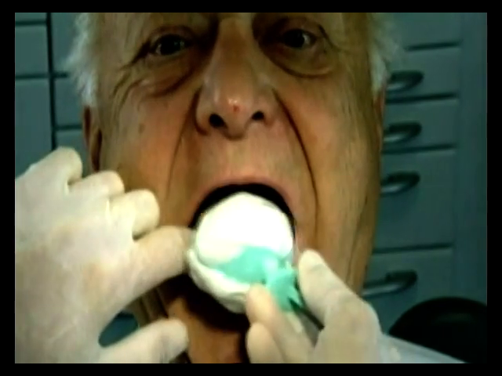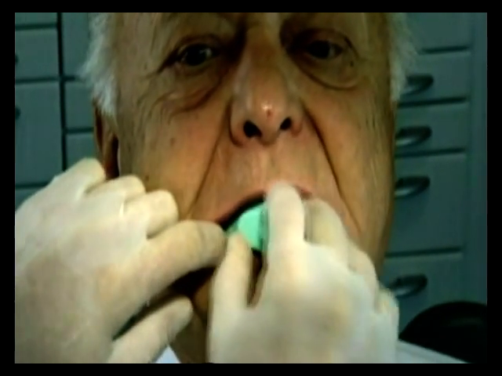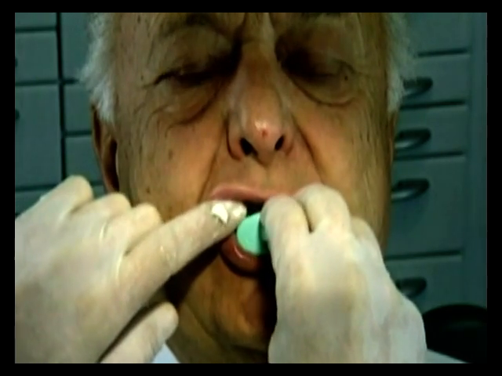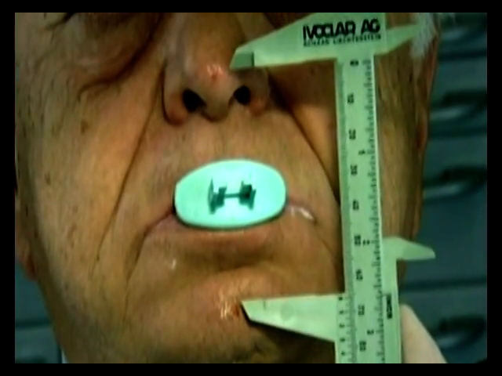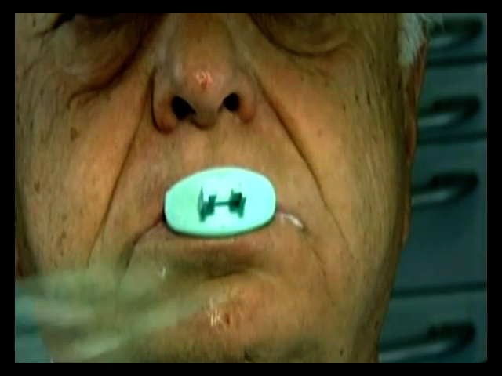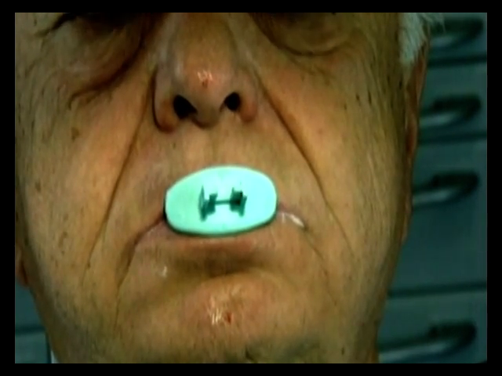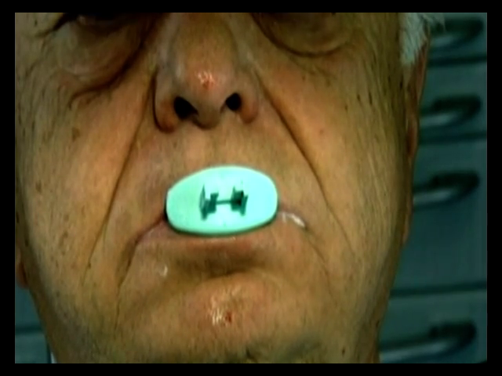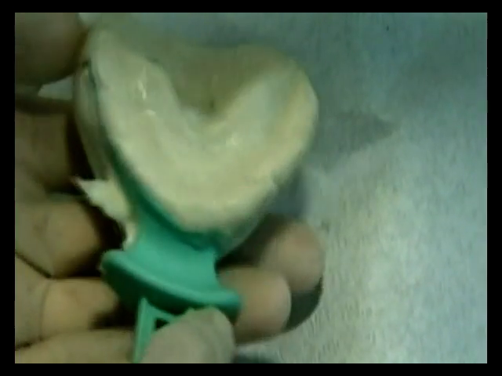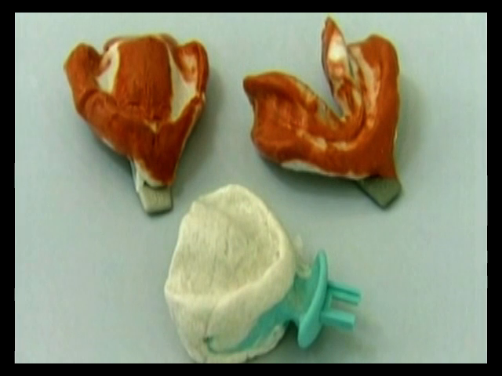Mix impression material and load both halves of the centric tray. Insert the centric tray sideways into the oral cavity. Advise the patient to close the mouth slowly until the marked occlusal height is reached. The mandibular and maxillary impressions are sent to the dental laboratory together with the centric tray.